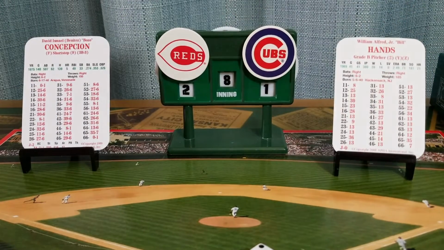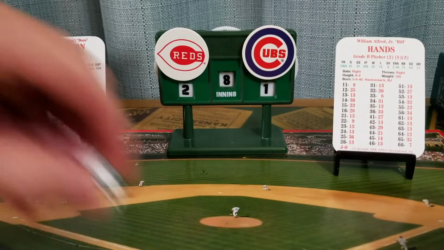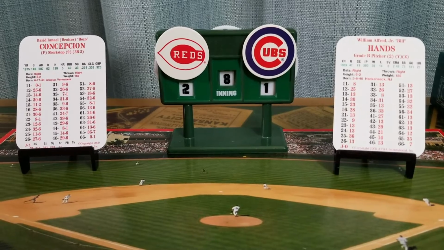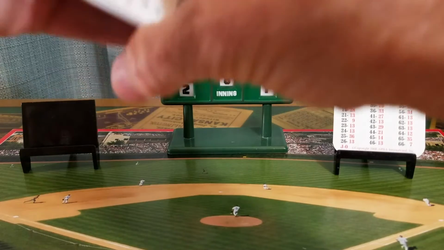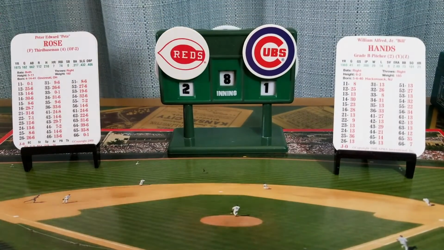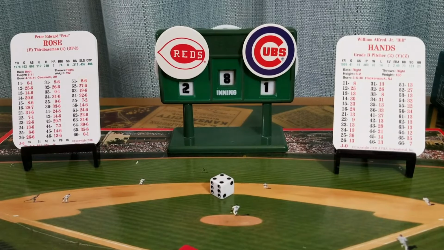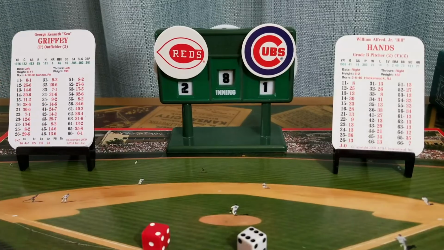Bill Hands will stay on to pitch the 8th for the Cubs. Dave Concepcion will lead off for Cincinnati. Wait a minute, we're at the top of the order. Pete Rose is the batter. 34 is a fly out to center field. Ken Griffey. Ground out to the pitcher.